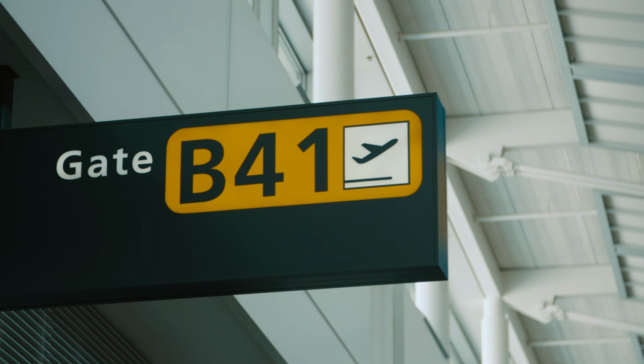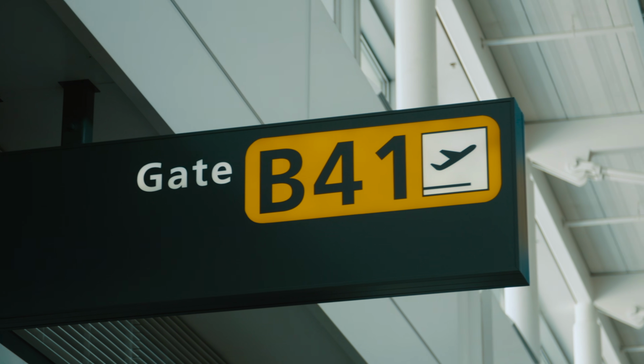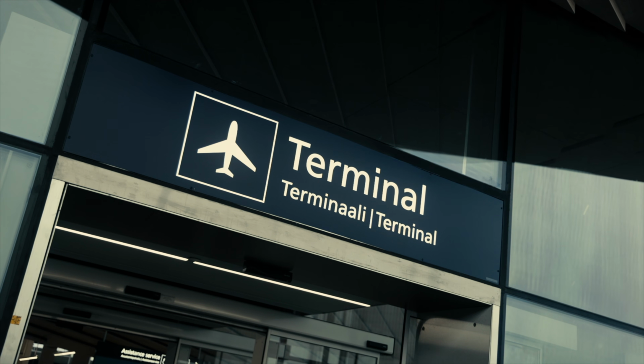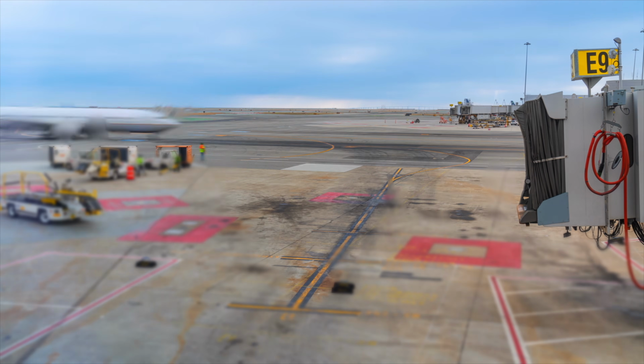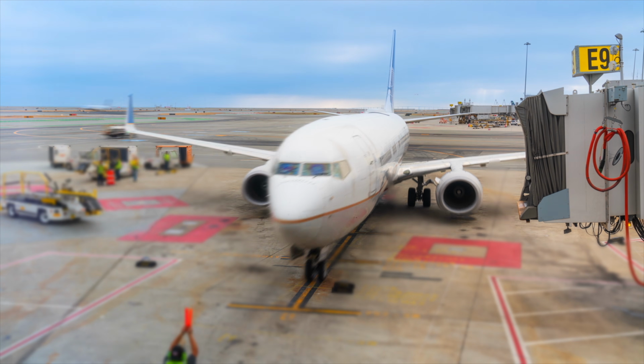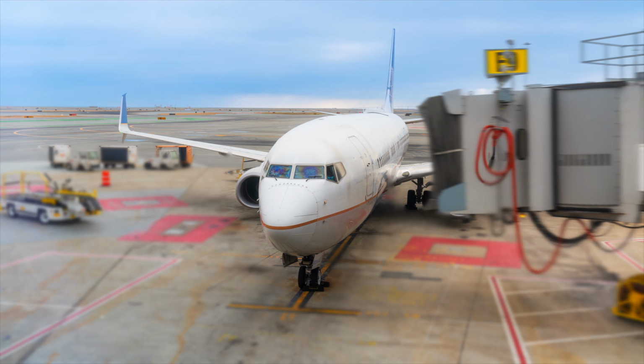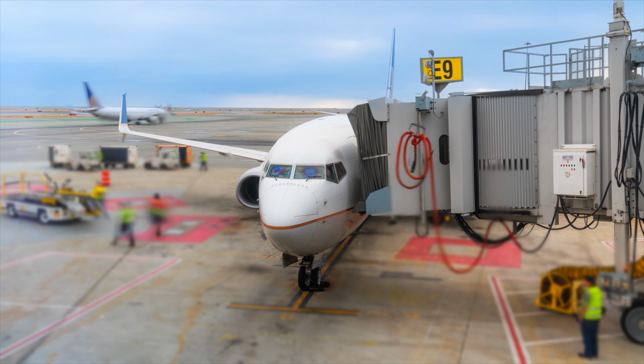Now let's talk about airport markers and signs. And no, I'm not referring to the ones that you're already familiar with inside of the airport. I'm talking about the ones outside of the airport that you're not familiar with. And believe it or not, yes, you do have to know this information for the exam also.